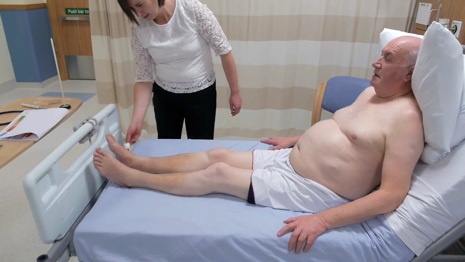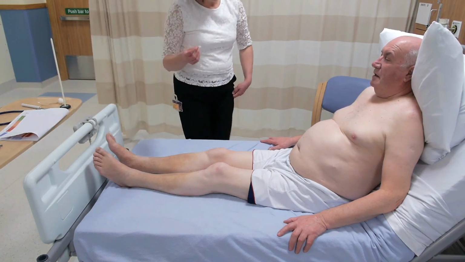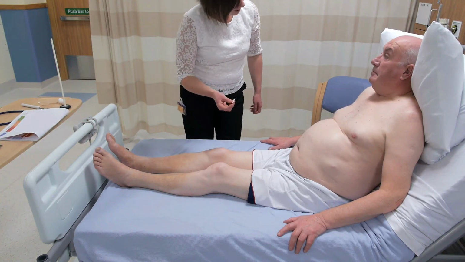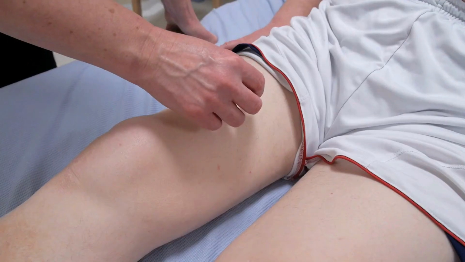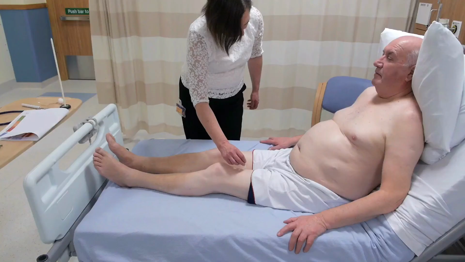In a patient who is diabetic, who has peripheral neuropathy, remember to check peripheral pulses and also monofilaments for peripheral neuropathy.